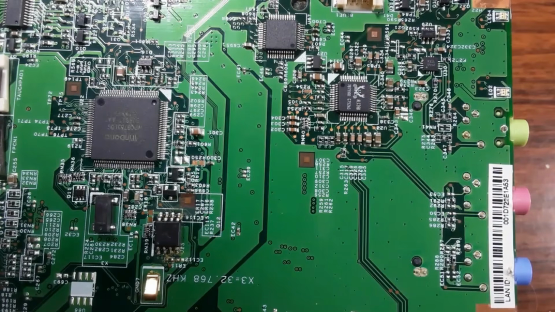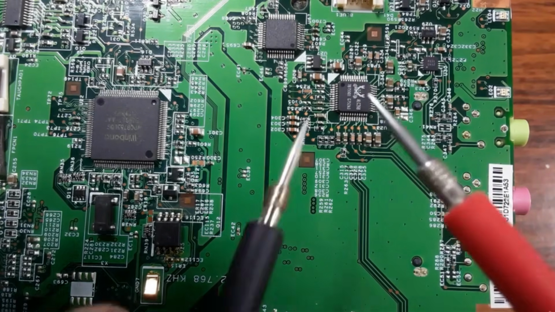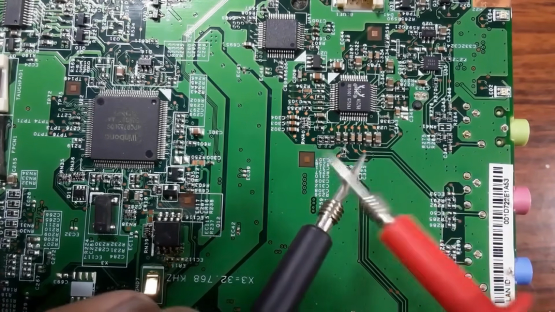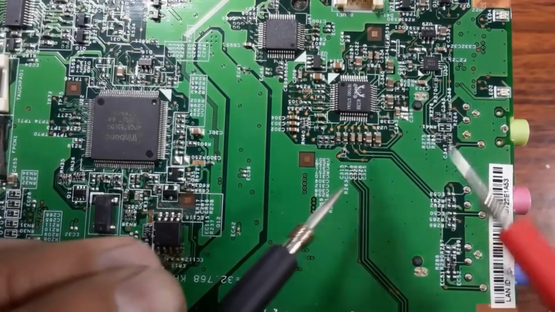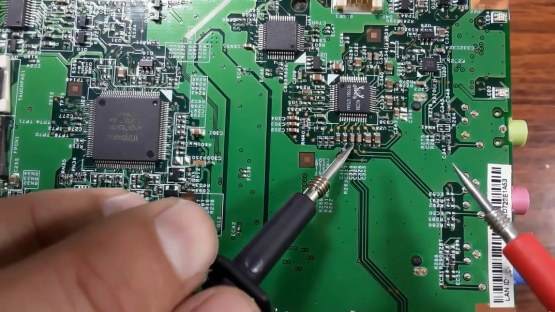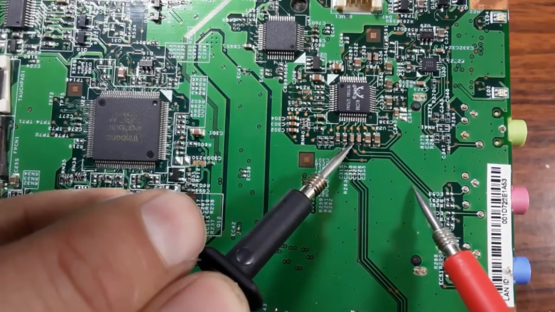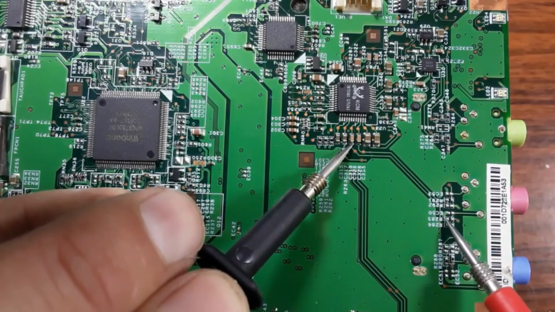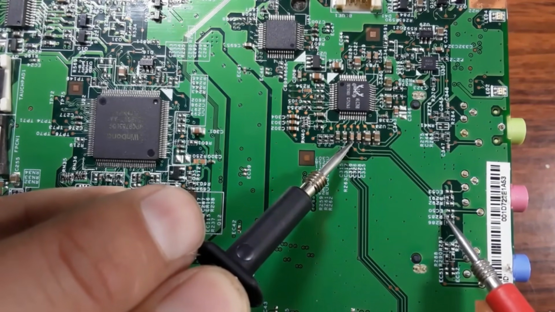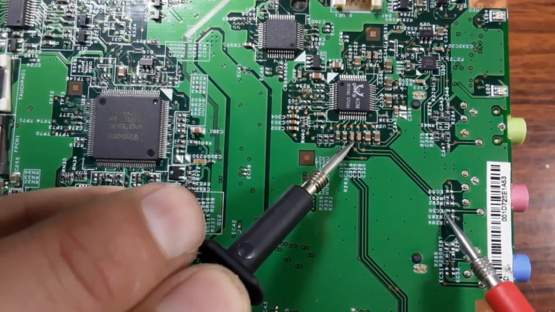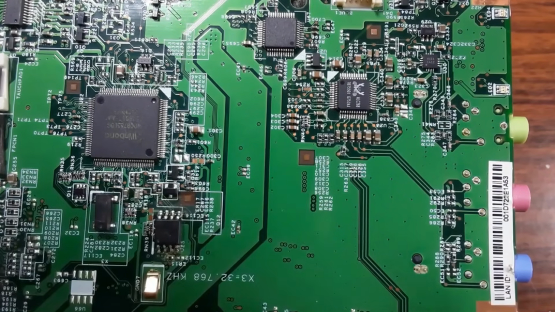So let's check using the multimeter. Let's check the continuity. The continuity is good. So let's check from this capacitor to where? To this resistor. As you can see, we have continuity. Why?